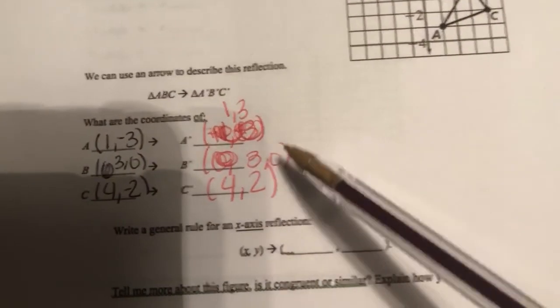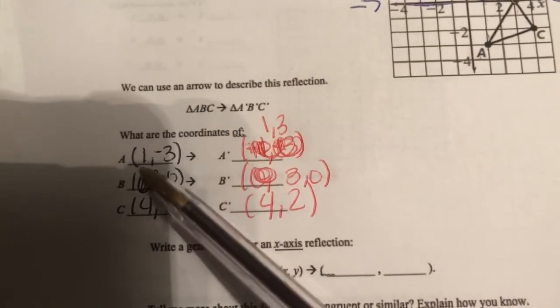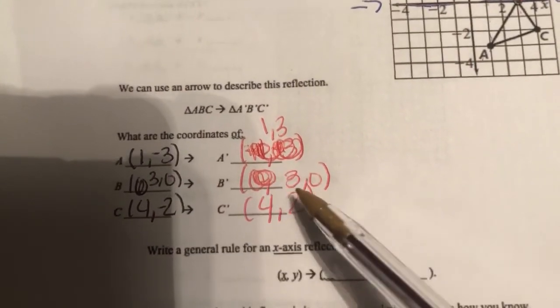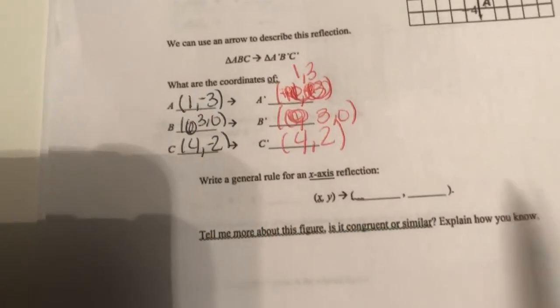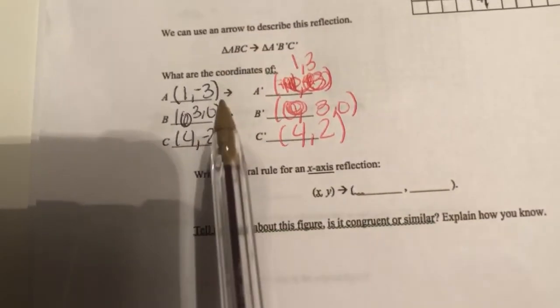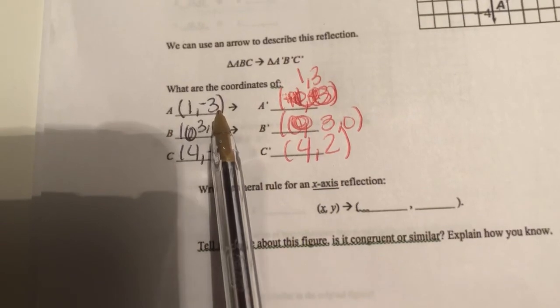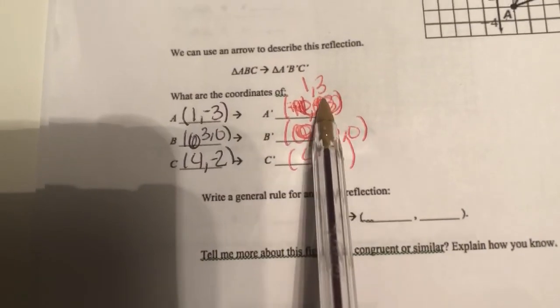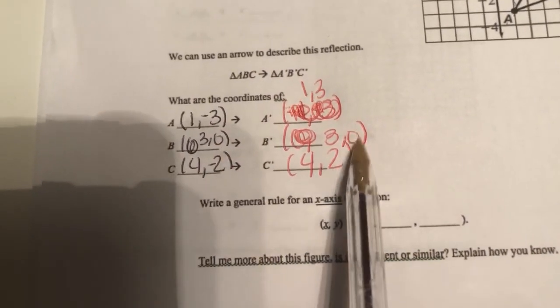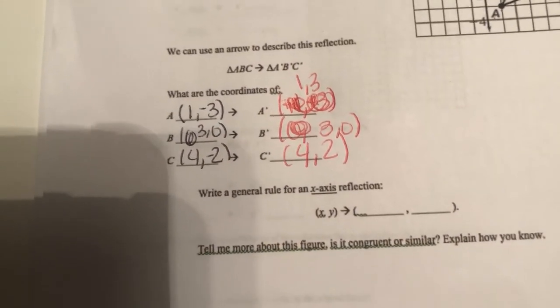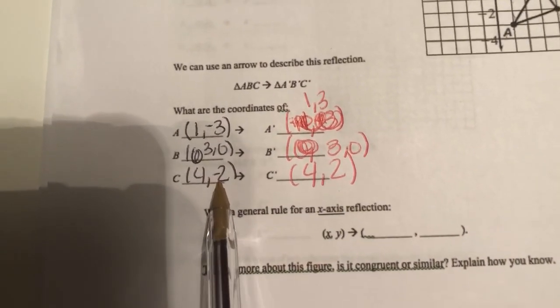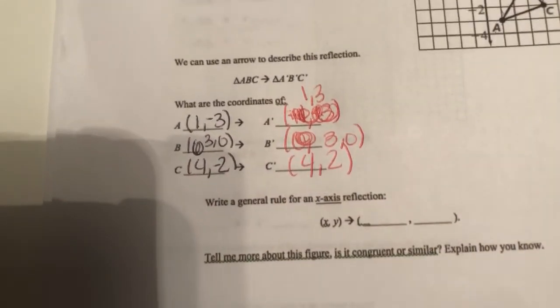All right. All my x's stay the same. It's 1 here, 1 here, 3 here, 3 here, 4 here, 4 here. So when I look at that, my x's stay the same. But when I look at my y coordinates, -3 became +3. Since 0 is a neutral number, it cannot go negative or positive, so that stayed the same. But -2 to 2 went the opposite.